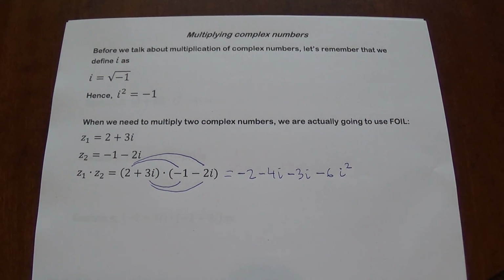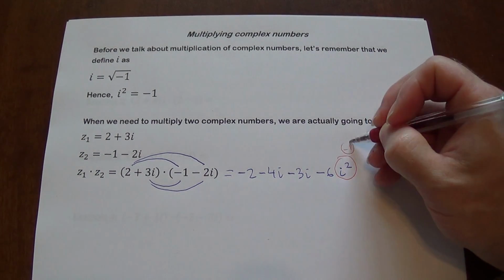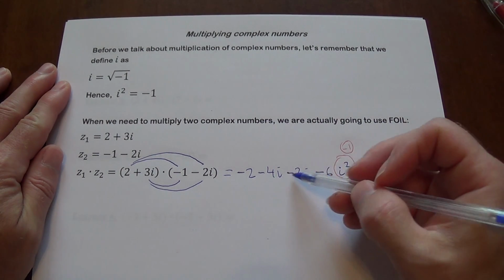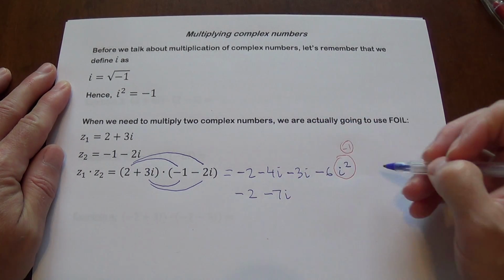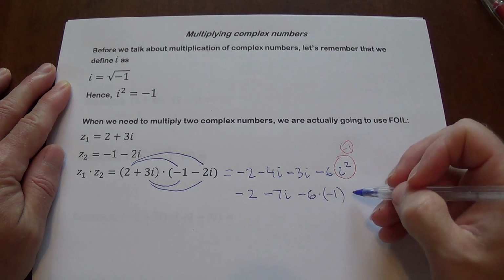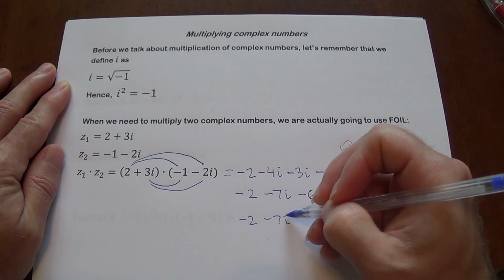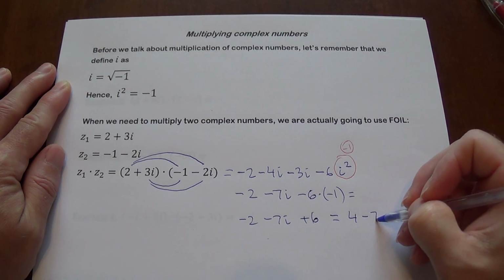This is where it gets very, very important, because a very common mistake is students sometimes forget to take care of i squared. This here is -1. Alright? And these two terms can be combined, so we're going to get -2 minus 4i minus 3i is -7i. This will be -6 times i squared, which is -1. Okay? So you're going to get -2 minus 7i plus 6. -2 plus 6 is 4, and the answer is 4 minus 7i.